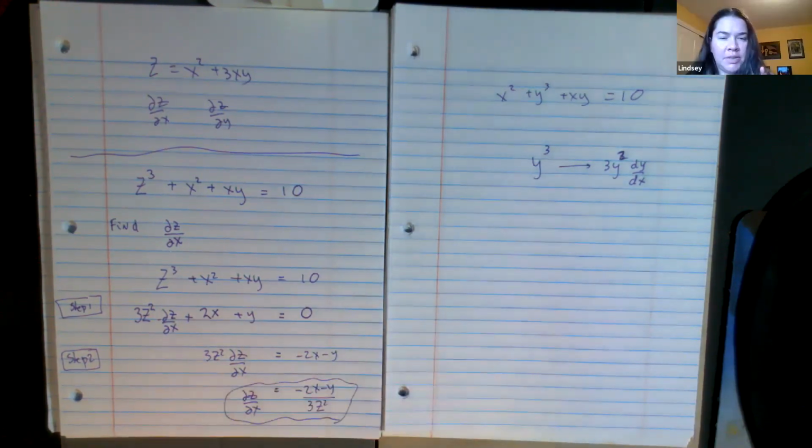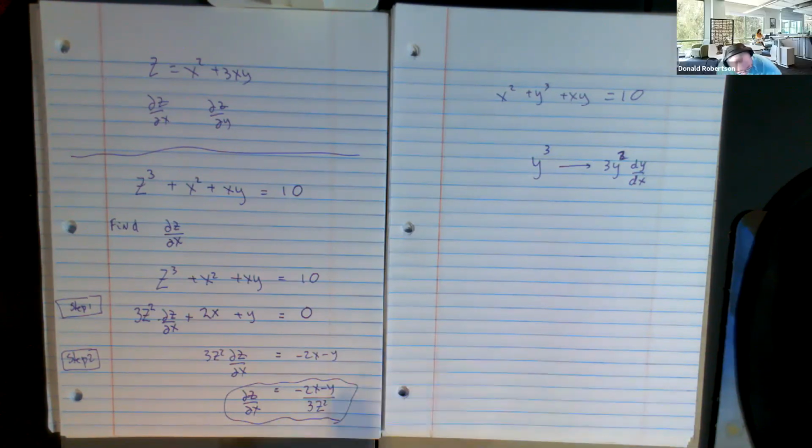I do have a question. Yes. Would we want to solve the original function for z and then substitute that in for z, or is it okay that this partial is like a function of 3 variables? I think the answer you won't like is yes and no. Both are correct.